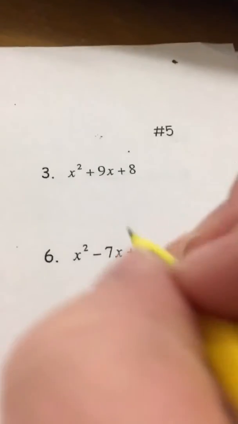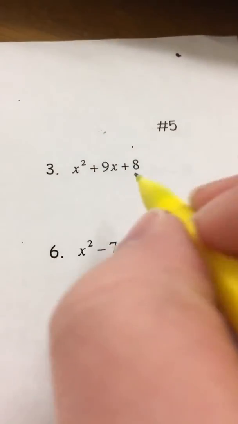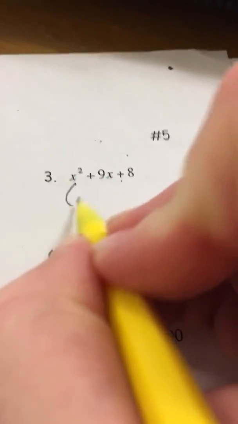Okay, let's try another one. This is a plus sign. Look back here. Oh, that means they're both adding. If this is a plus sign, you have to think adding.